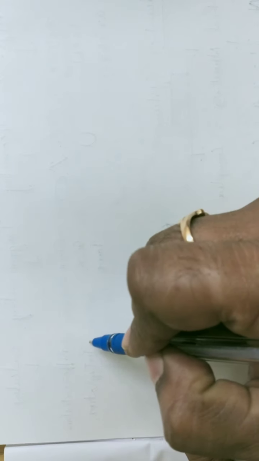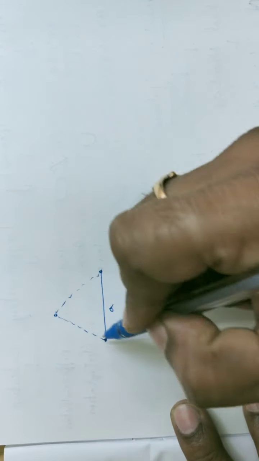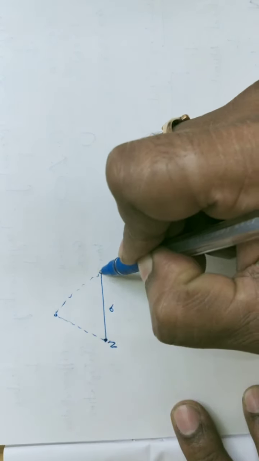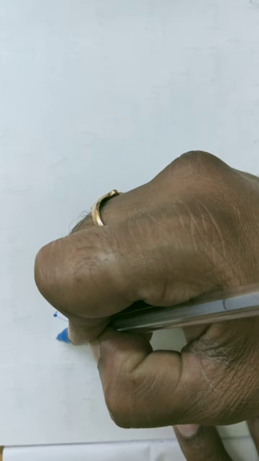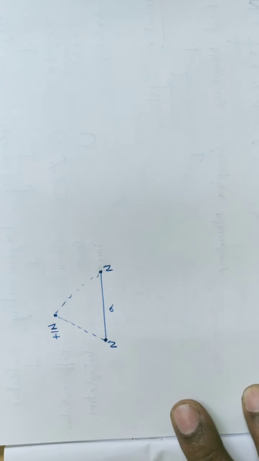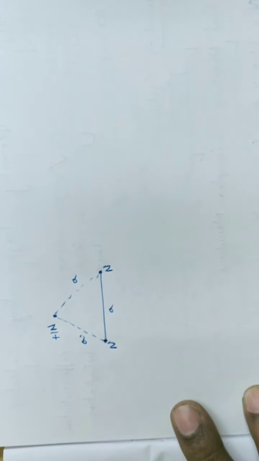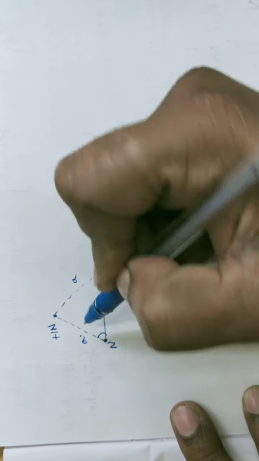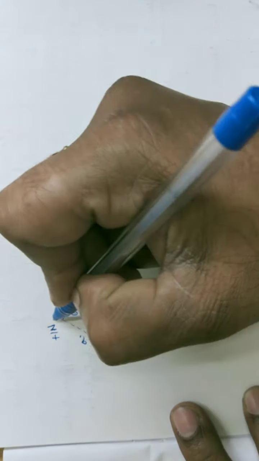See students, one equilateral triangle is given having side A. I am representing it like this. Here one north pole is present, and here another north pole is present. At this one corner I am taking one unit north pole. This side is small a, and this one is also small a. In an equilateral triangle, each angle is 60 degrees, here 60, here also 60, and here also 60 degrees.